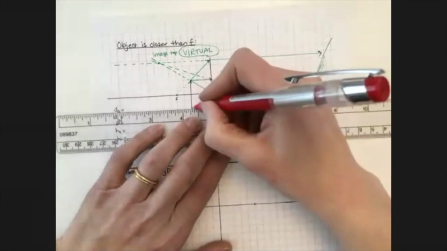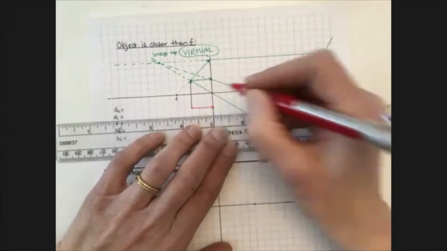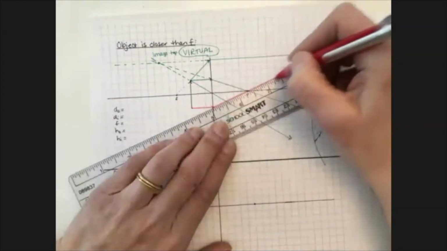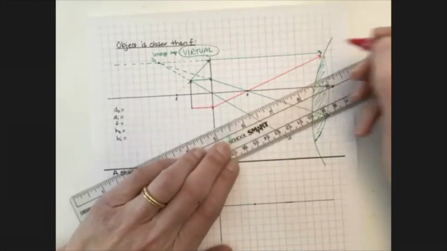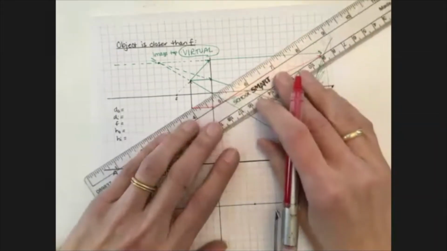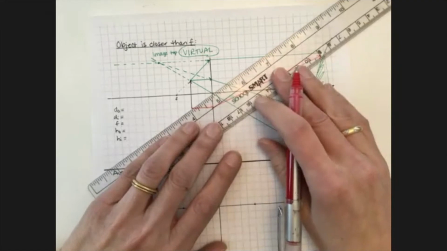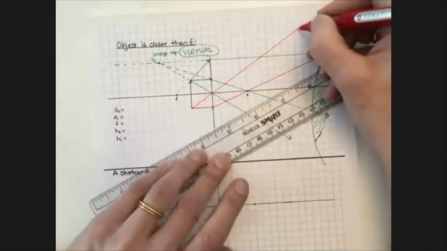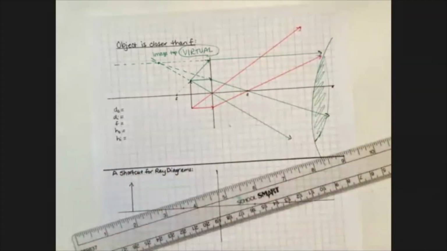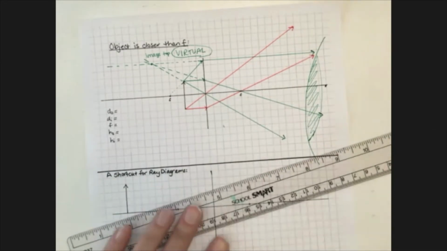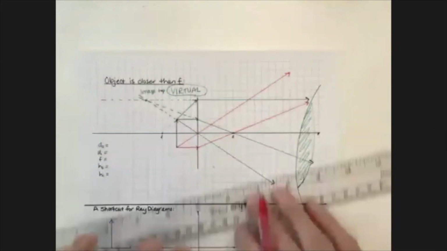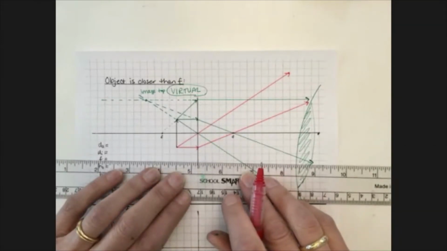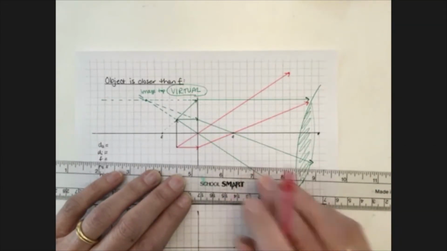So in parallel, out through the focal point. Then in through the center, continuing without bending. Okay, and then the last one, this one's always the hardest when you're doing these virtual image ones.